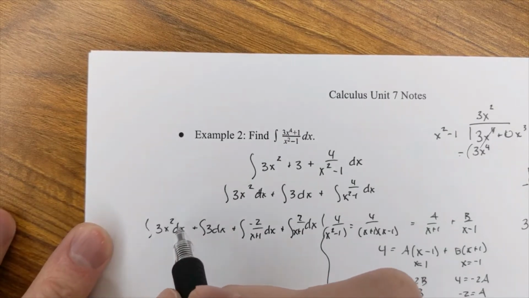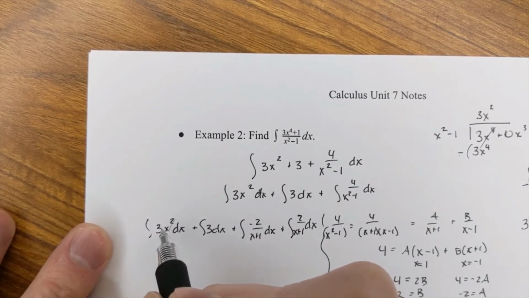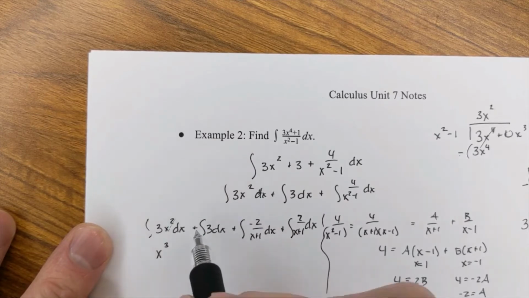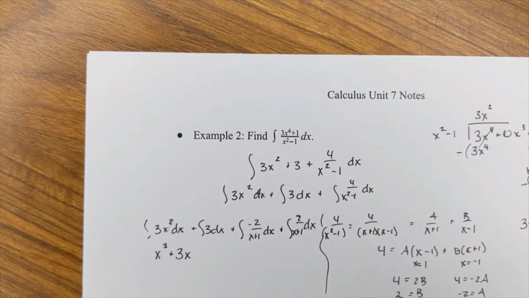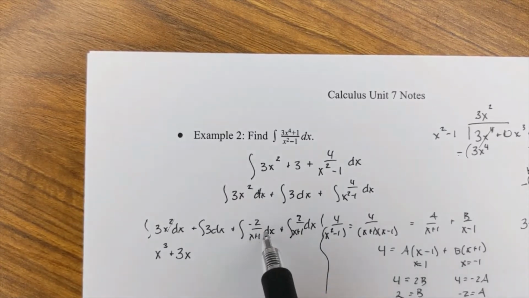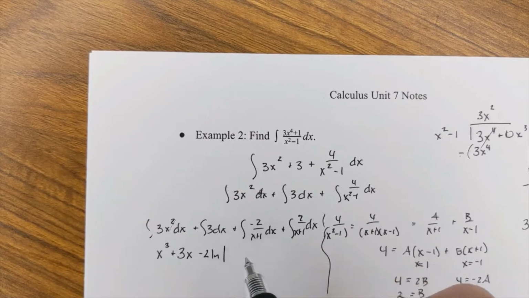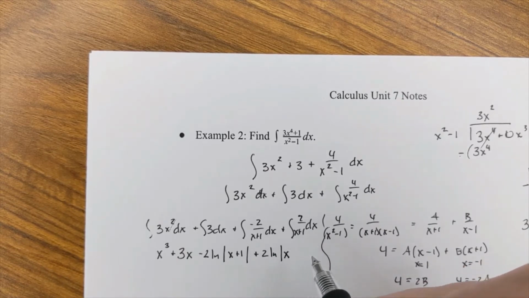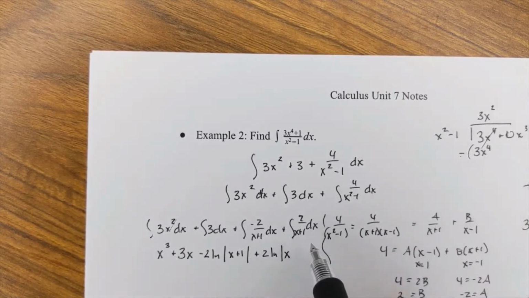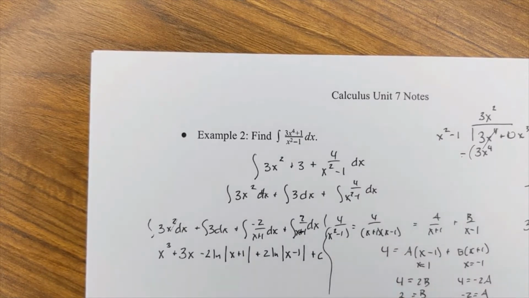Okay, so this one, count the exponent up, we get x cubed. The 3 would go away because it's multiplied by 1/3. For the 3, that just becomes 3x. Now there's kind of a shortcut for this when you do these guys. What happens is the numerator becomes a coefficient on a natural log, and you need absolute value bars. So this one's going to become plus 2 ln |x minus 1|. One of these is minus 1, that should be minus 1 down there. And then slap your plus C on the end.